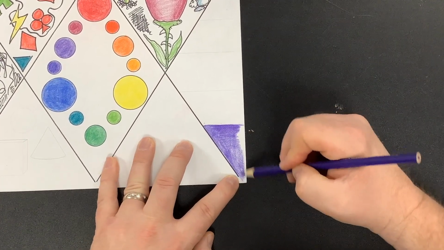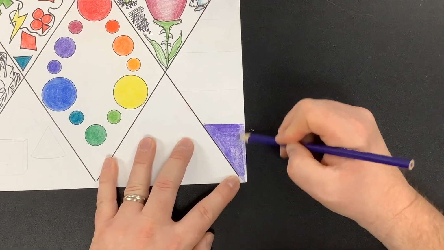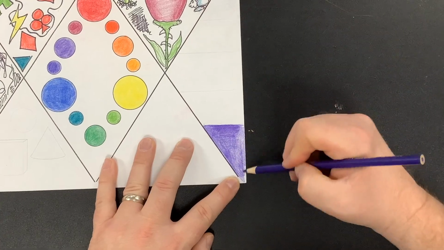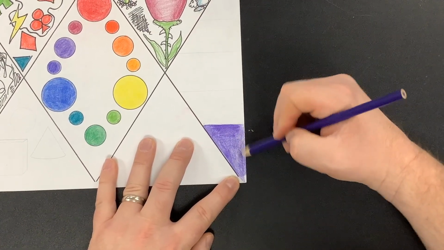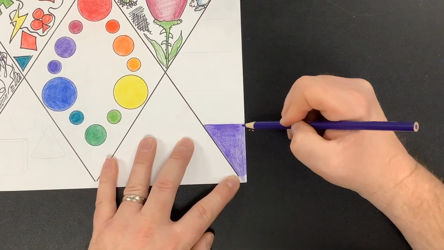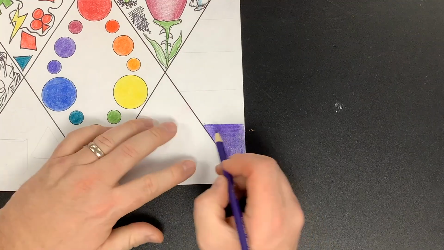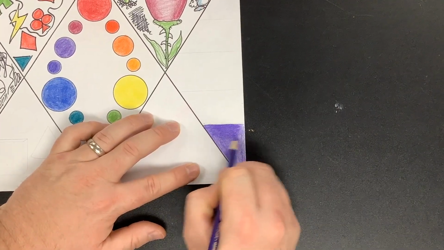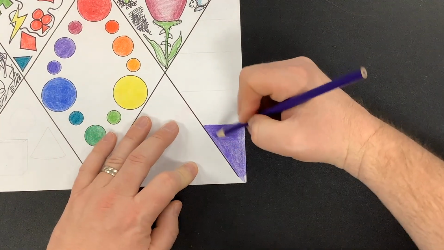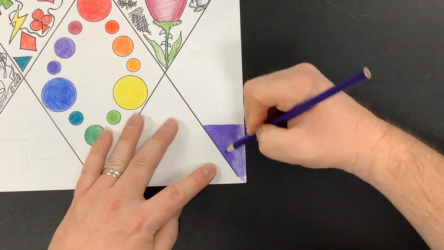Now, the reason we can do this one pretty quick is now that I've got my initial level of tone, now I want to make it solid dark, okay? So I'm going to use my pencil, and now I'm going to really, really press in.